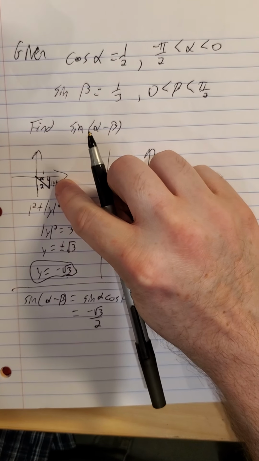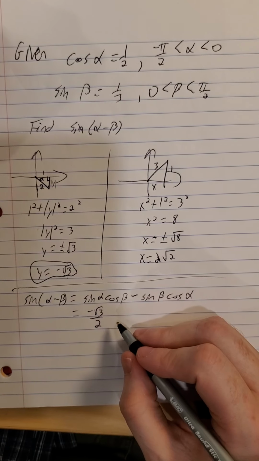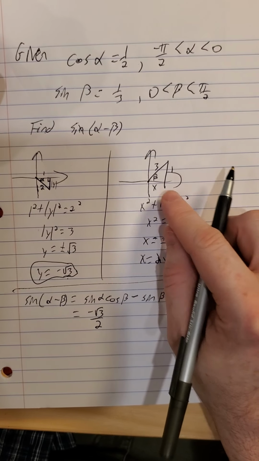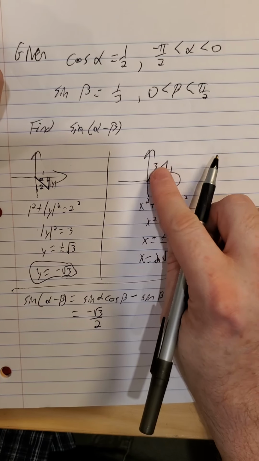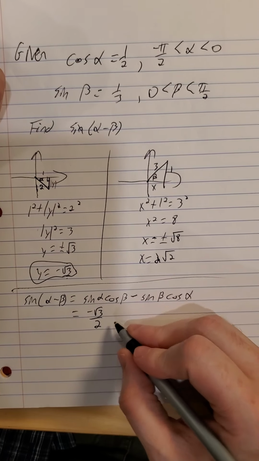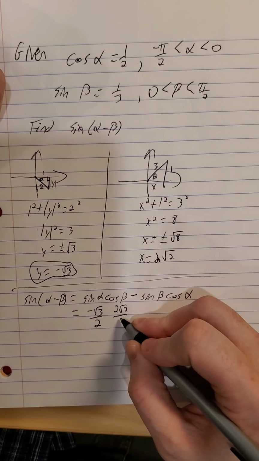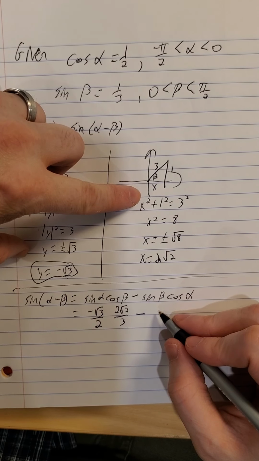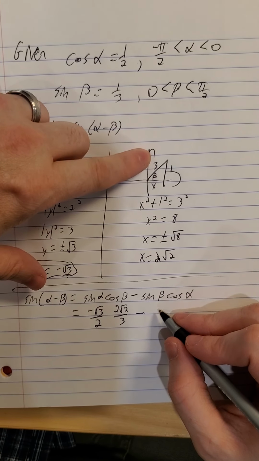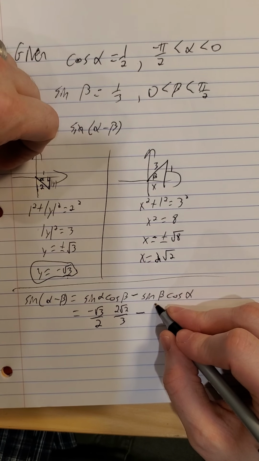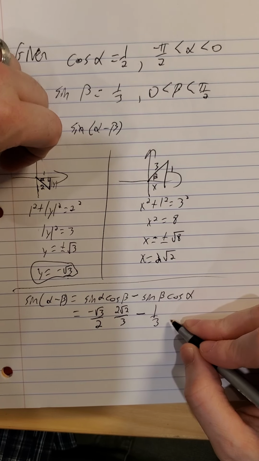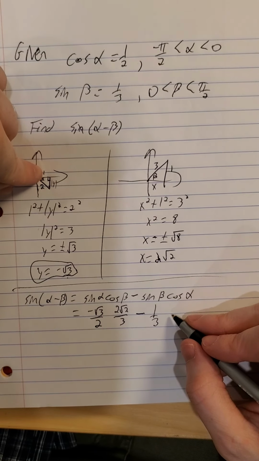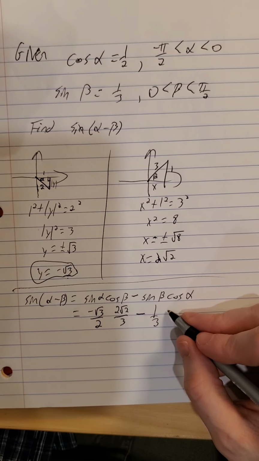So sine is opposite over hypotenuse. Cosine of beta is our x over the radius, so times 2 root 2 over 3, minus sine of beta. Sine is the y over the hypotenuse there, so 1/3. We were given that value. Cosine of alpha, so x over hypotenuse, that's our 1/2.